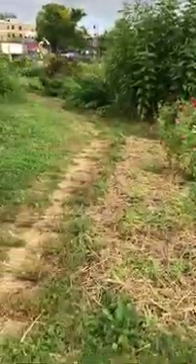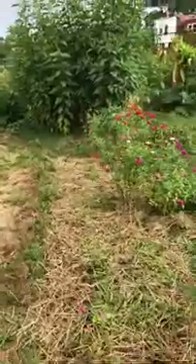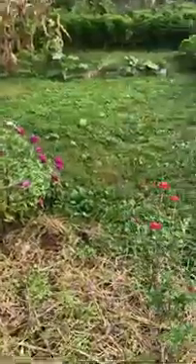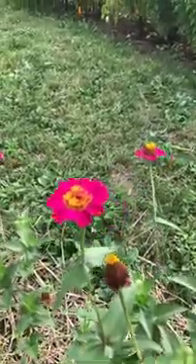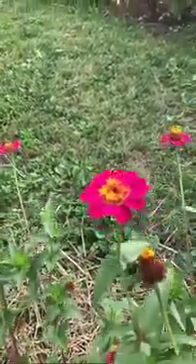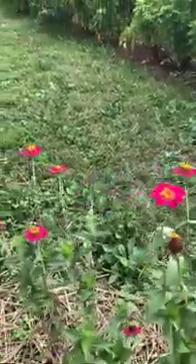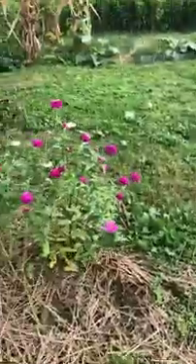We're also going to take a look here at some of the flowers we have in our youth garden. We have some zinnias here, and you can see they are those nice bright colors that I talked about, and they have that yellow pollen sticking out in the center.